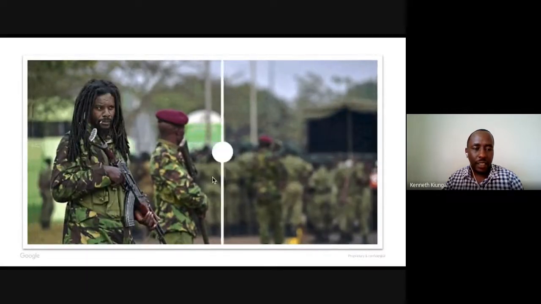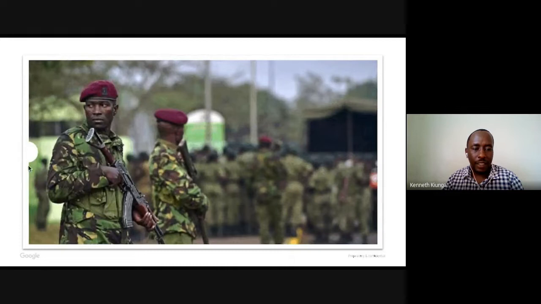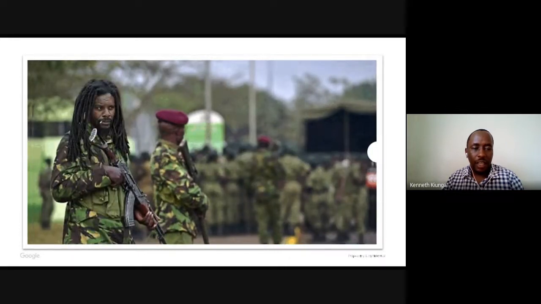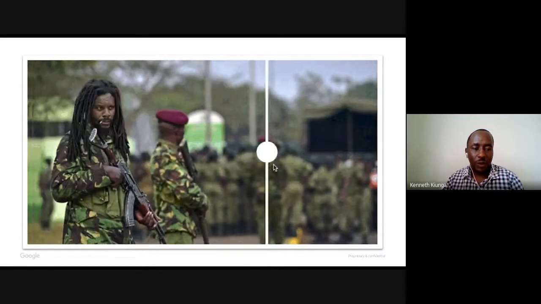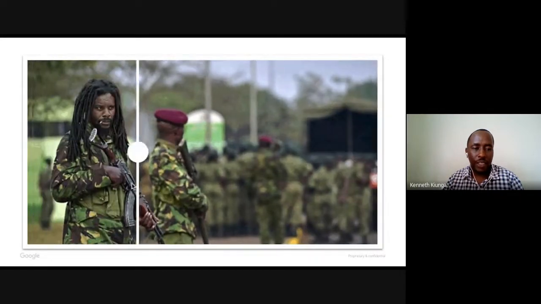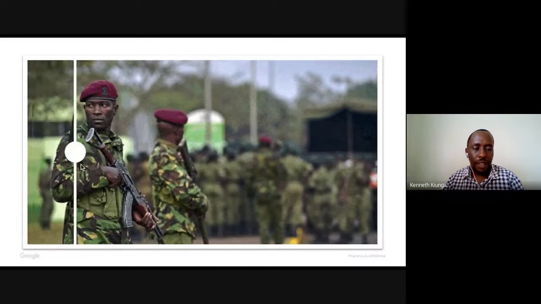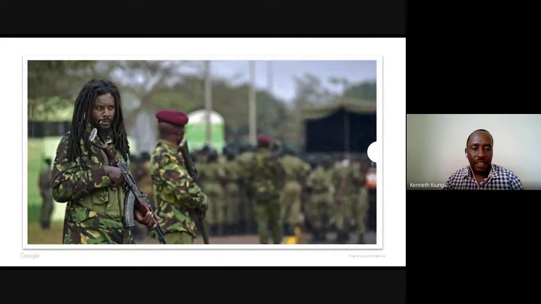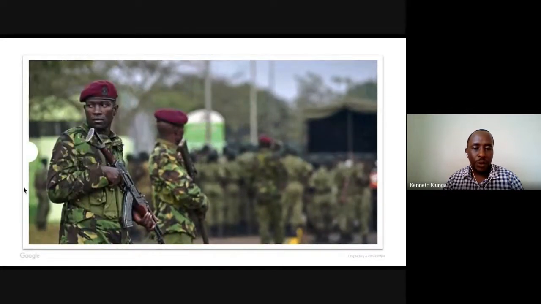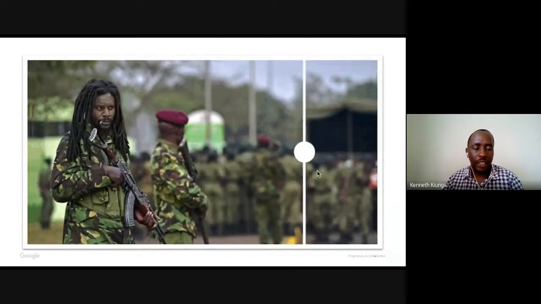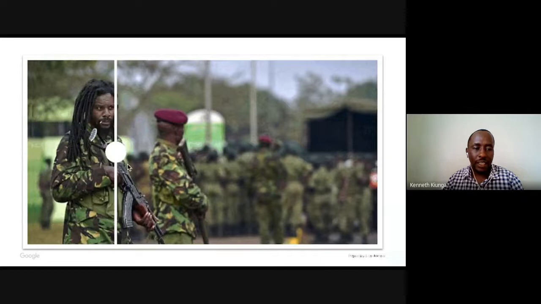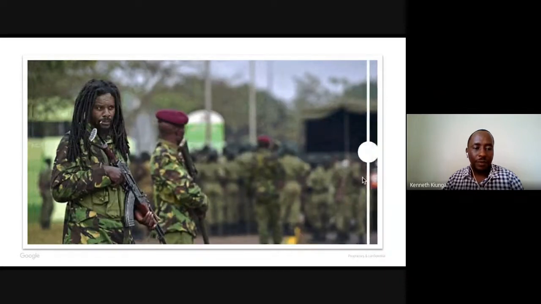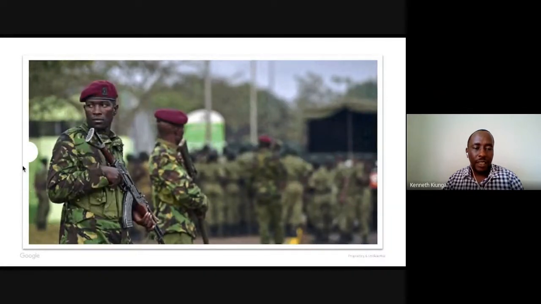You can see how well it has been edited, because the person with the dreads was not in the original photo. The original photo is the clean-shaved GSU officer, and you can imagine when this was being circulated in 2017 on WhatsApp and Facebook, very few people could say that it had been manipulated or was fake.